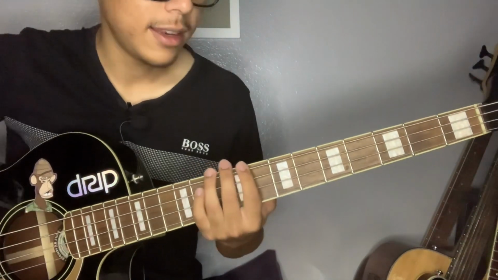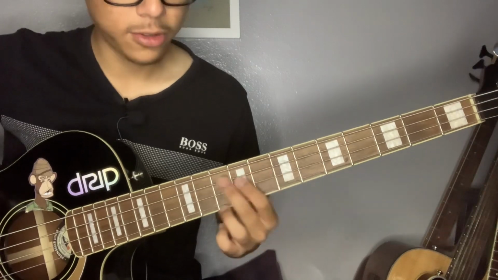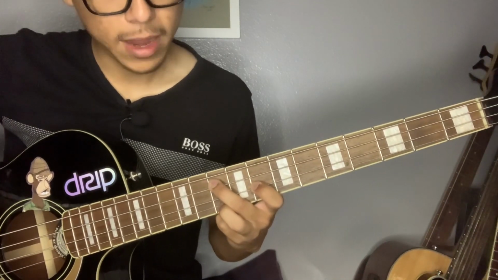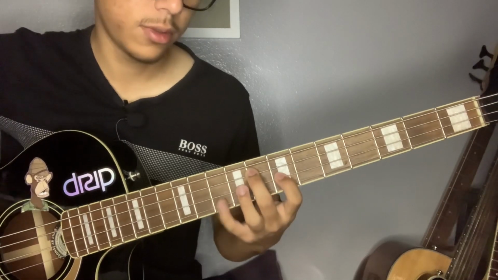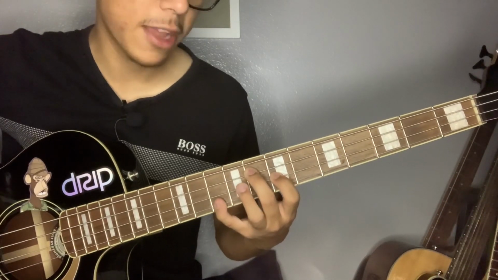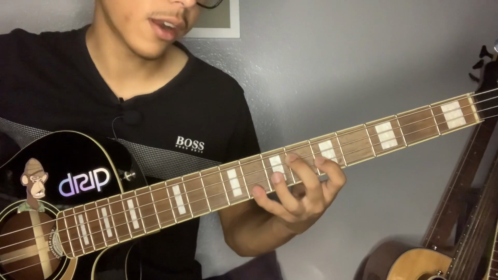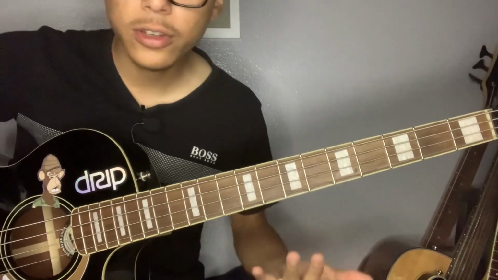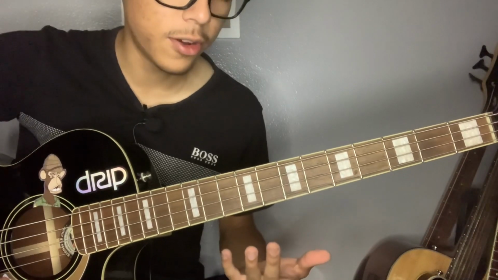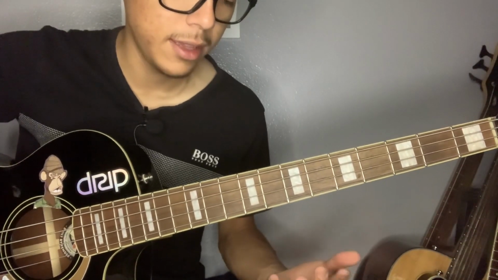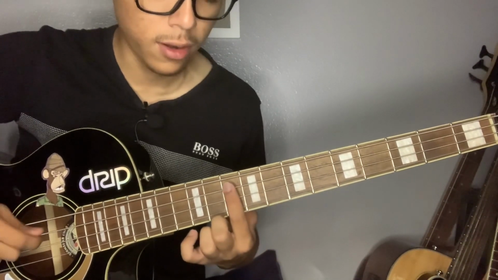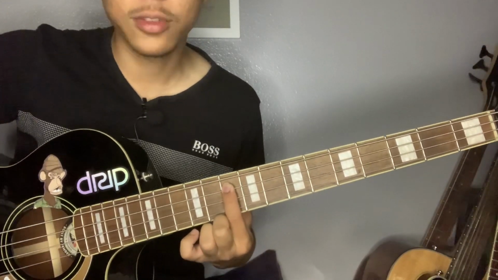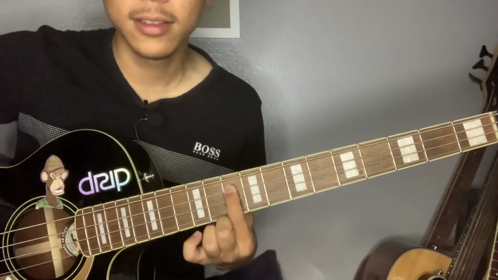Let's say the progression starts right here in sol menor, and then it goes to fa mayor, and then to re sostenido mayor. You don't need to know the chords. All you need to know is where the root note is going to be. The root note for sol menor is right here where the sol note is.